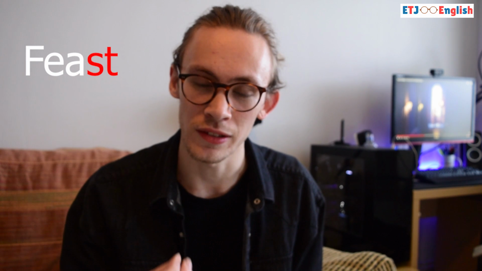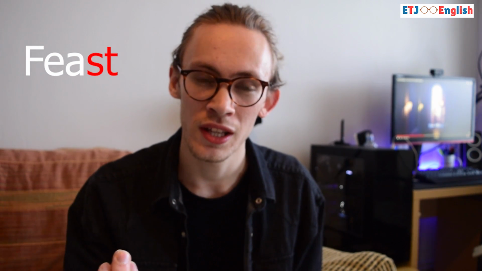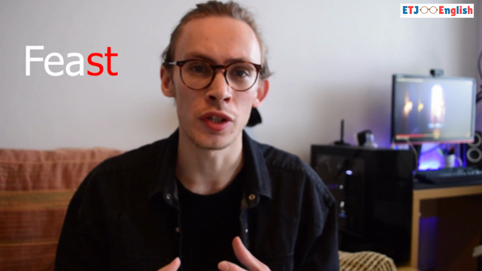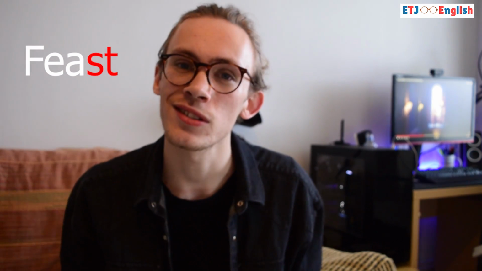Feast. St. We cut the sound out with that very quick t sound. Feast. And if you're having difficulty, the letter S is really useful because you can extend it and make it longer and then cut it out with that T. So you can practice better with the S sounds. So find more consonant clusters which have the S in it at the beginning of the cluster, and it might make your practice a bit easier.